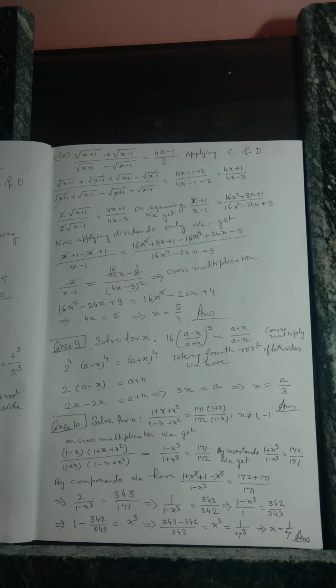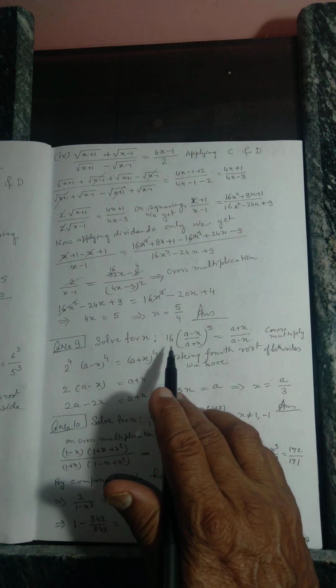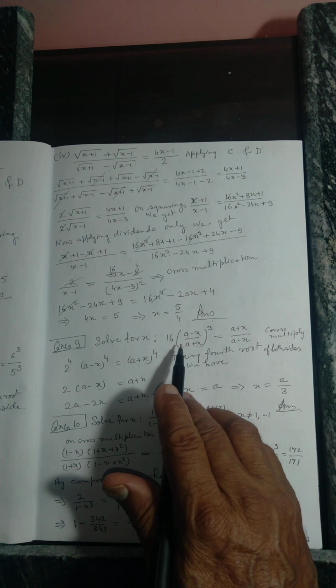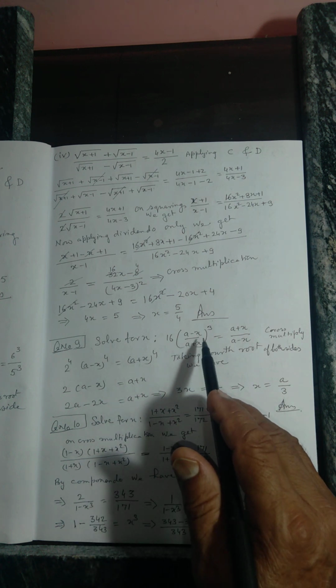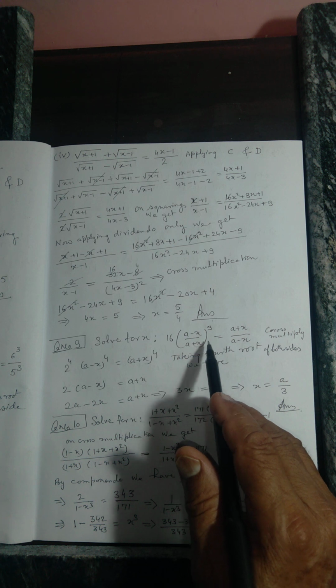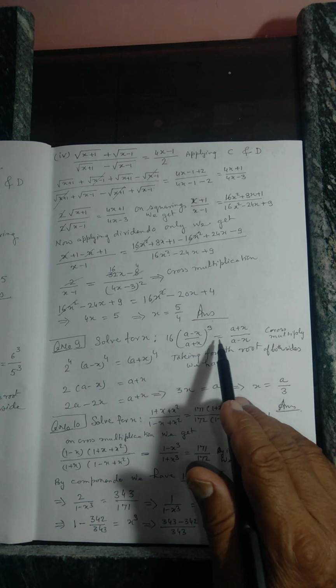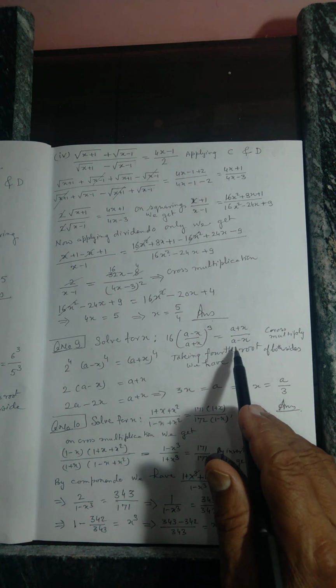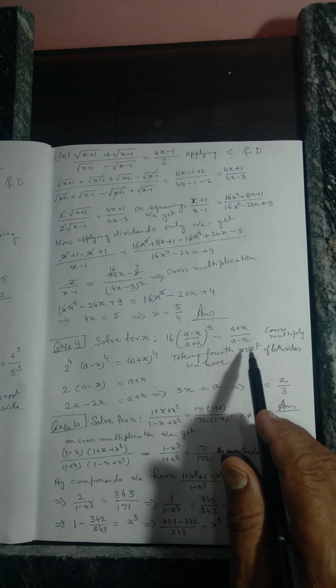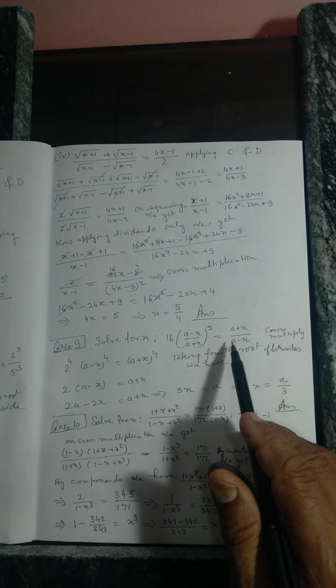Let us start exercise 6b. Question number 9. Solve for x: 16 times (a minus x upon a plus x) whole raised to power 3 equal to a plus x upon a minus x. Here you cross multiply.